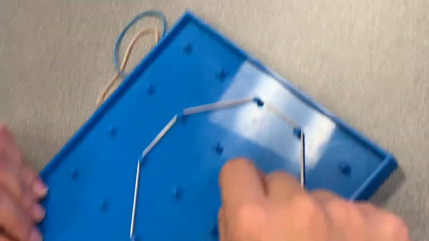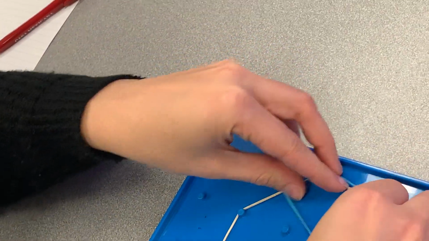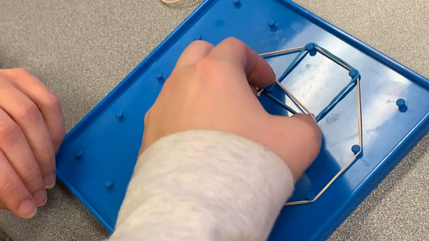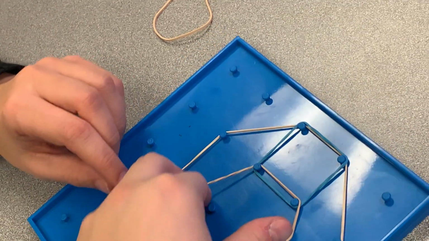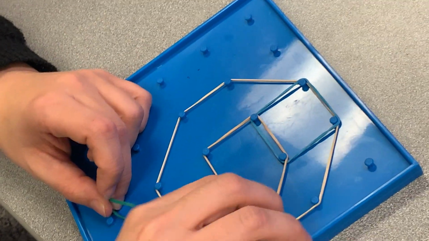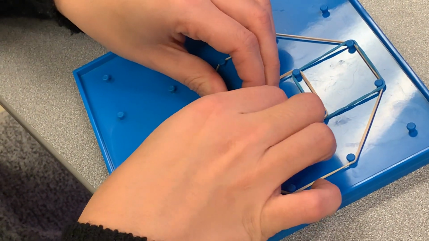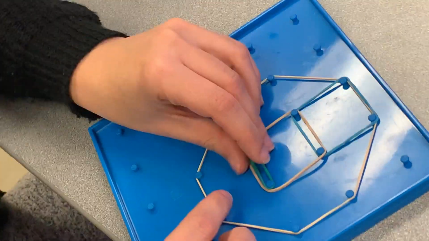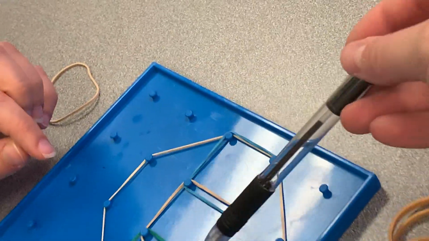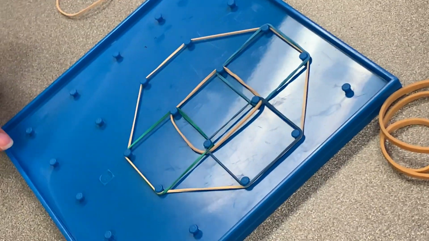Okay, so now maybe we should use another rubber band to split it apart into each square. Yeah. I like how y'all are starting with the squares first to make it easier. That's 2 squares. Here's another square. Here's another square. Okay, that's 3 squares. And then there's a square here, a square, and there's a square. So that's 4 squares.